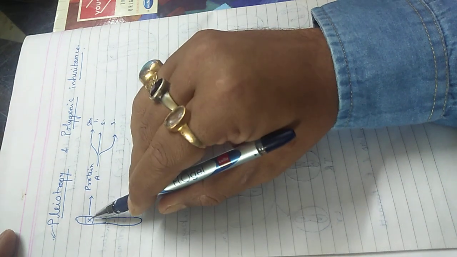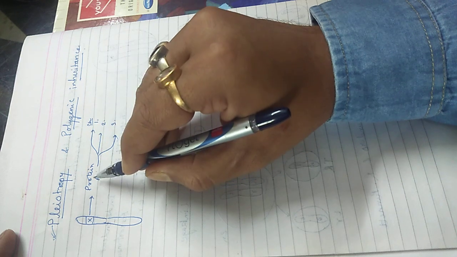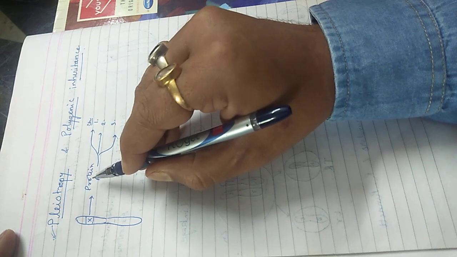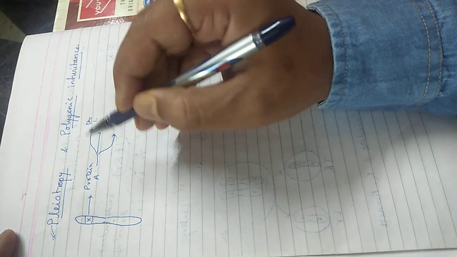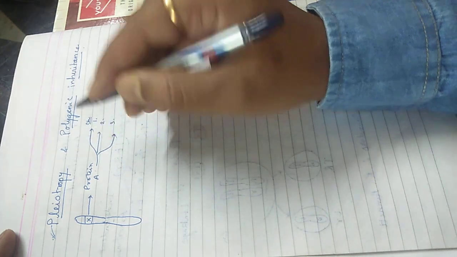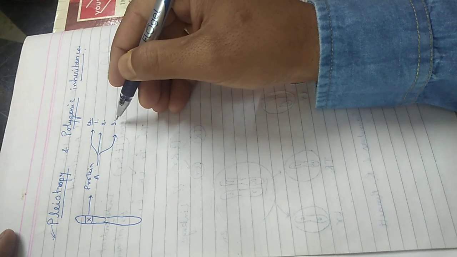Now when this gene produces such a protein, and that protein is a common protein maybe for 3 different biochemical pathways, that protein will be responsible for controlling all the 3 characters.